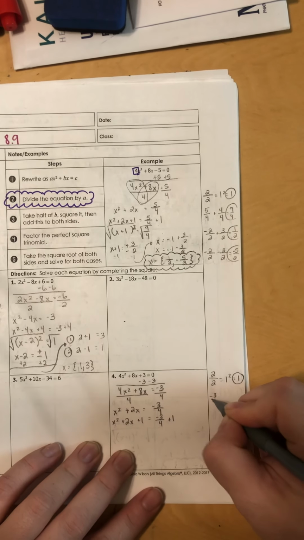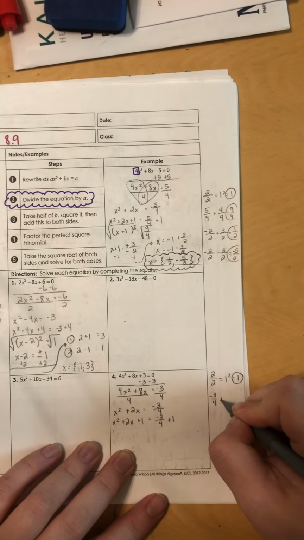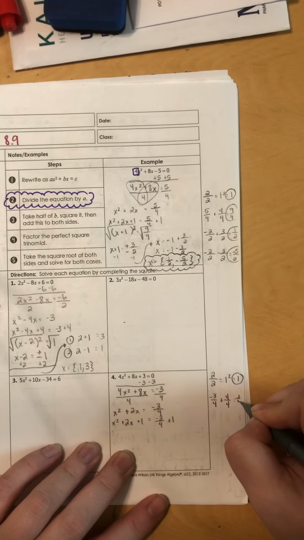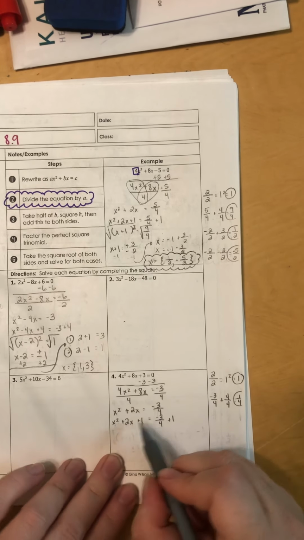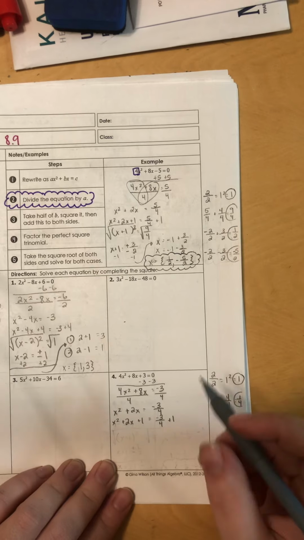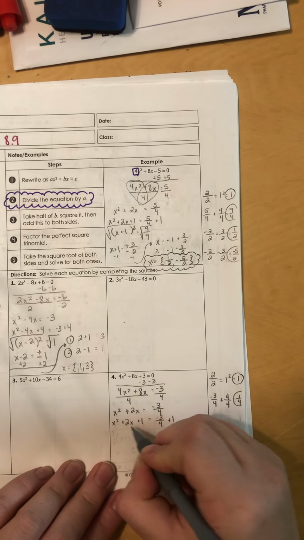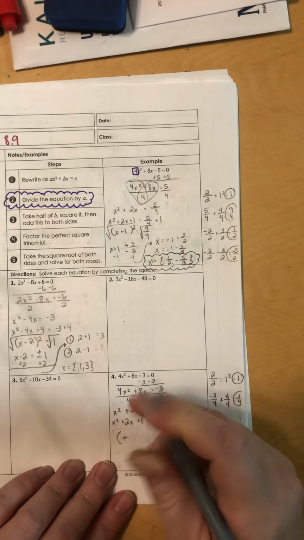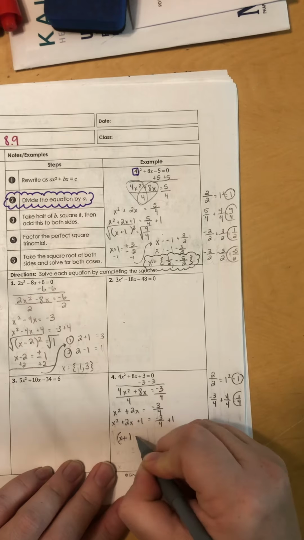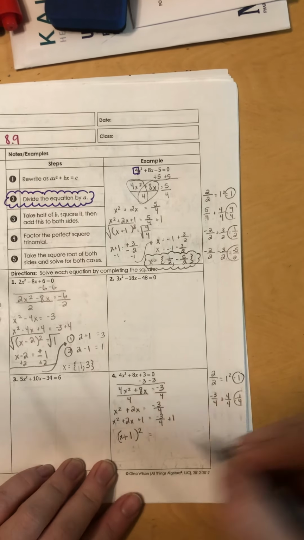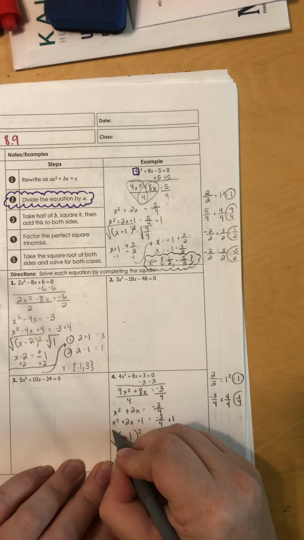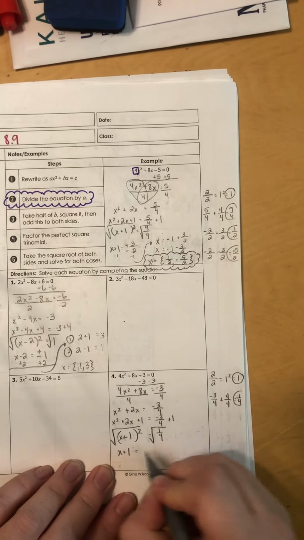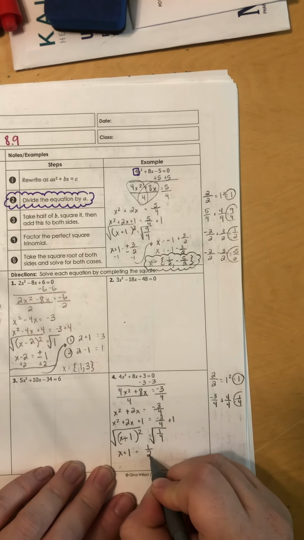So if you did negative 3/4 plus 4/4, it's going to give you 1/4. Perfect square trinomial with the left side. What times what is 1? What plus what is 2? x plus 1 squared equals 1/4. Square root. Left with x plus 1 equals the square root of 1/4, which is 1/2, plus or minus.